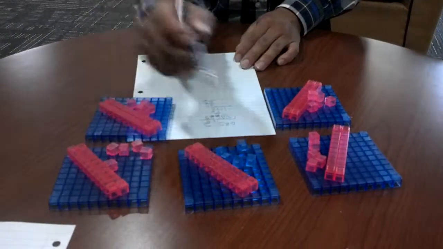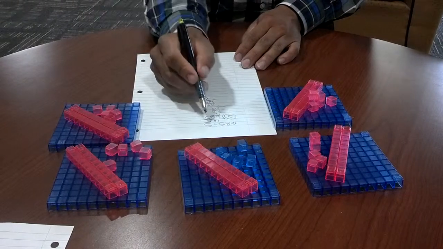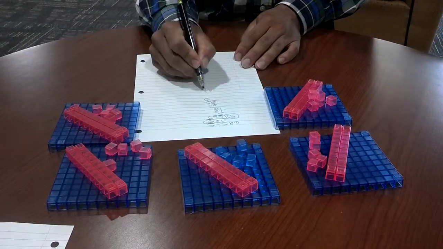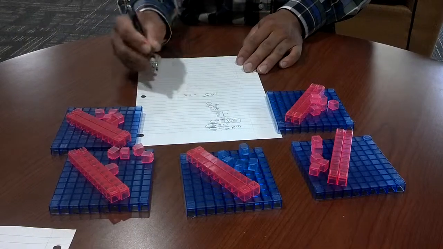So now, having these 5 groups, their total amount is 125 units per group.